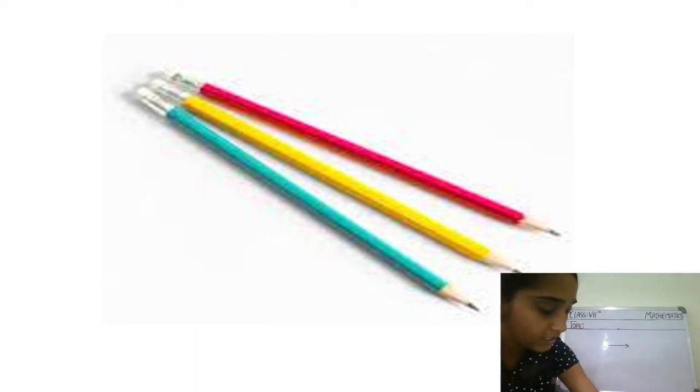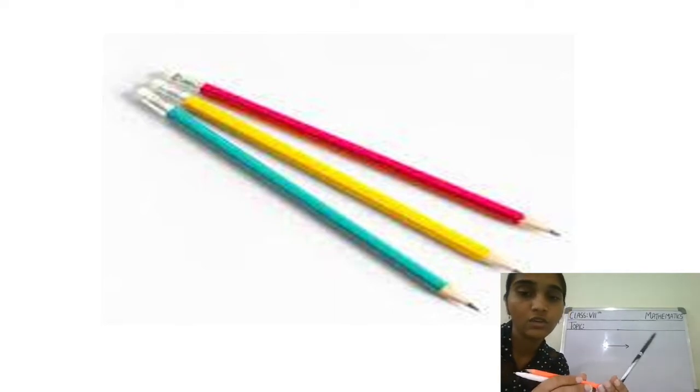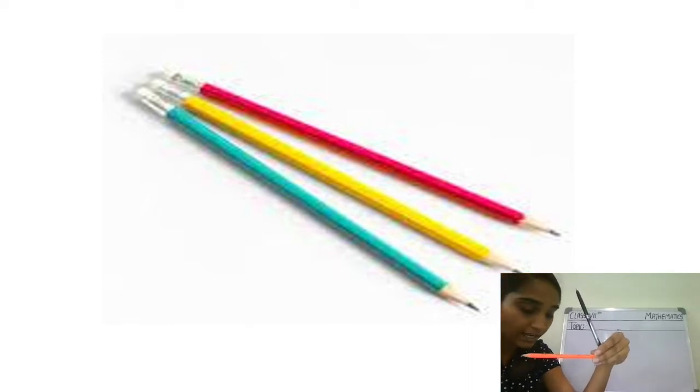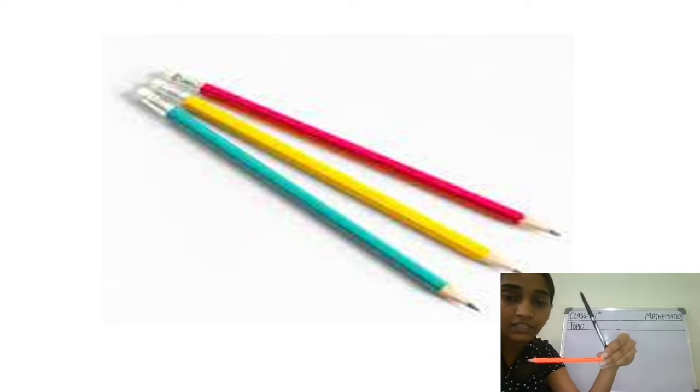Similarly, the others are also like three different rays, or you can say they are depicting straight lines. So students, I am going to make something from these, and you have to tell me what I have made. Very good. I have made an angle from these two, one pencil and one pen, or you can say two rays.